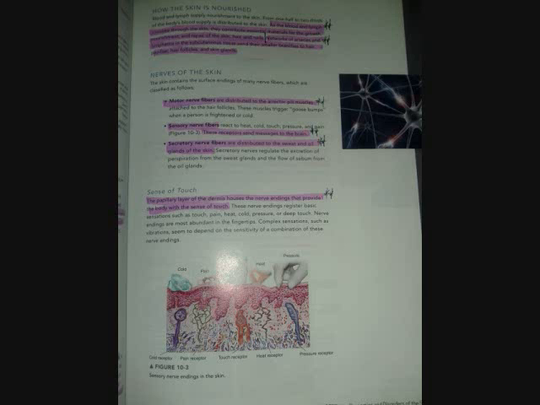Now, as far as sensory nerve fibers, these are responsible to send messages to the brain. And as far as the secretory nerve fibers, they are distributed to the sweat and oil glands of the skin. Now, we should know what the sweat glands are, and we should know what the oil glands are as far as the technical term. We'll get to that in a second as well.